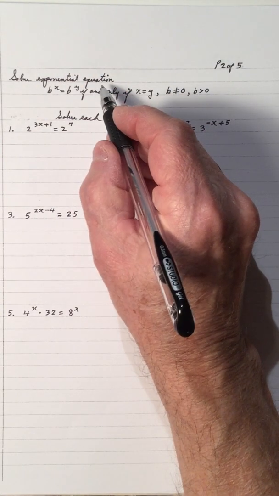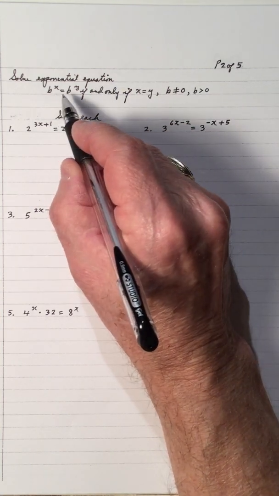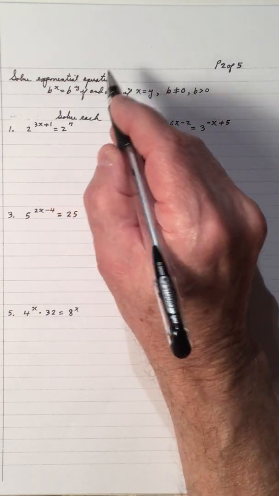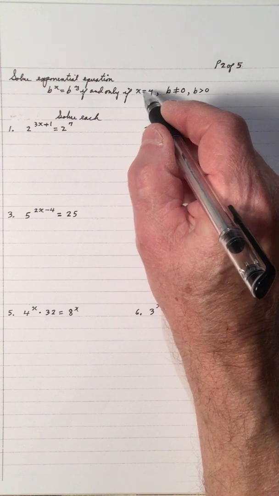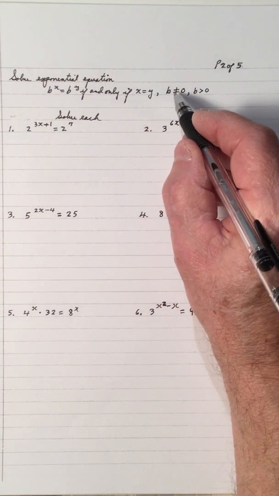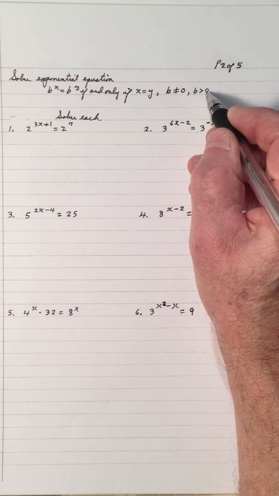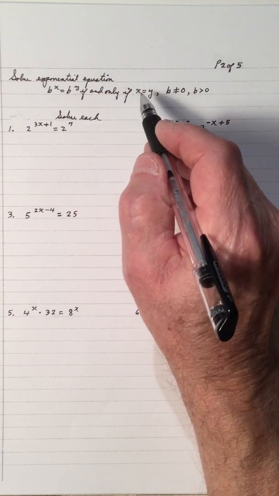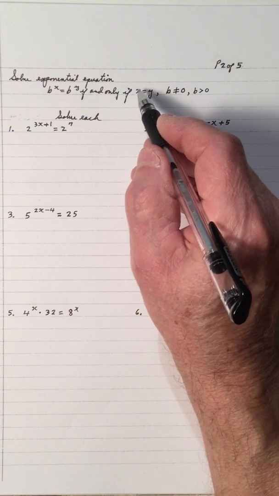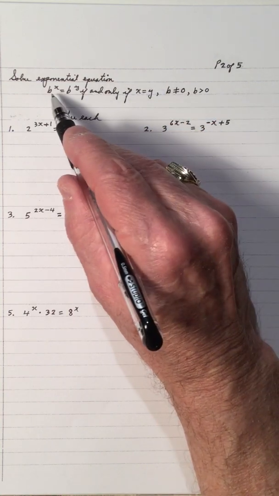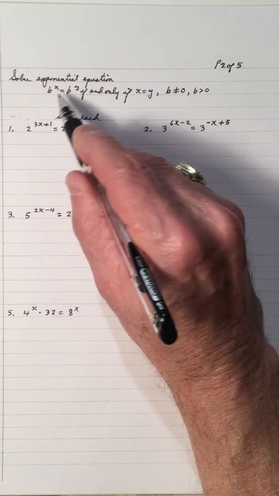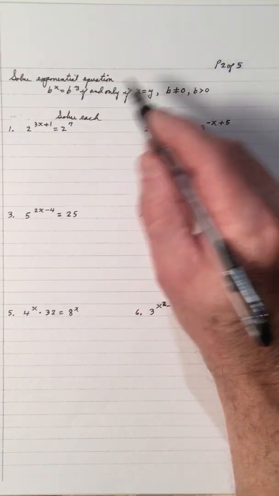Solve exponential equation. b to the x equals b to the y if and only if x equals y, and the base is not 0 and the base is greater than 0. If and only if means that you can reverse it. If x equals y, then b to the x equals b to the y. So you can switch them either way.